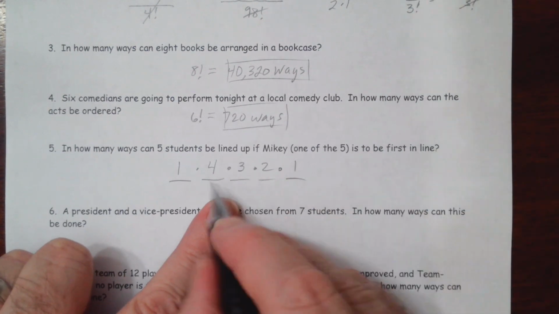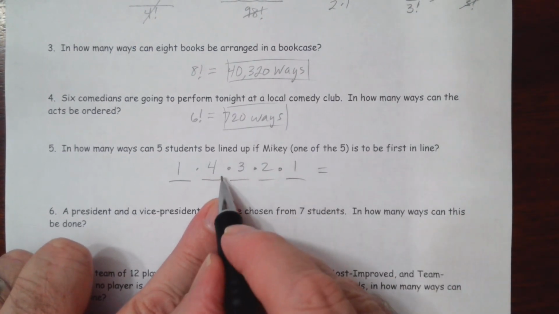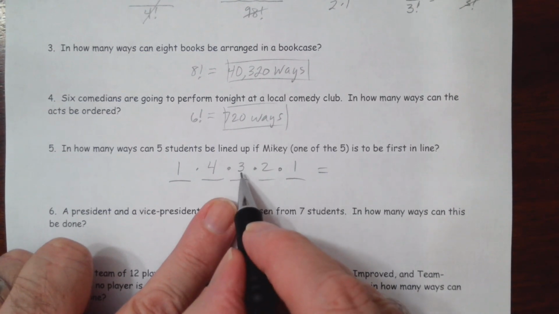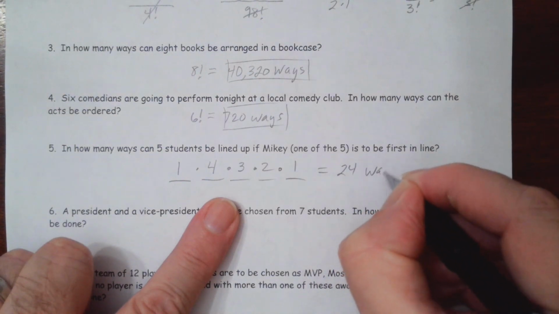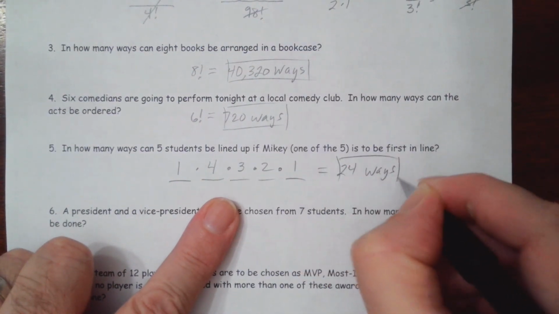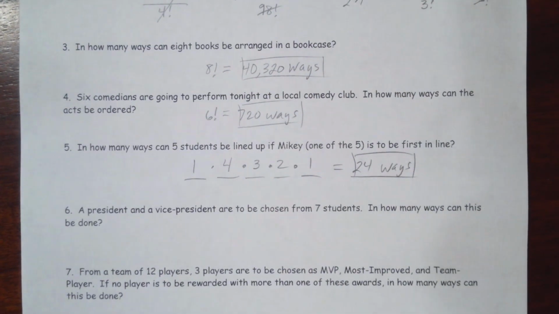And so really, you could just multiply this out, or you could even think of this as 4 factorial. But this is 4 times 3, which is 12, times 2, and you get 24 ways. So notice it's not 5 factorial. If you read it too fast, you may have gotten that answer.